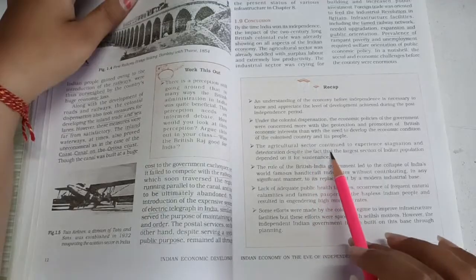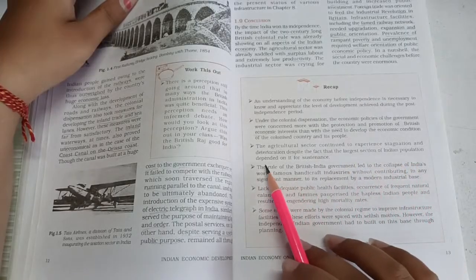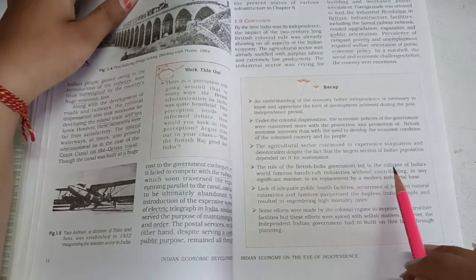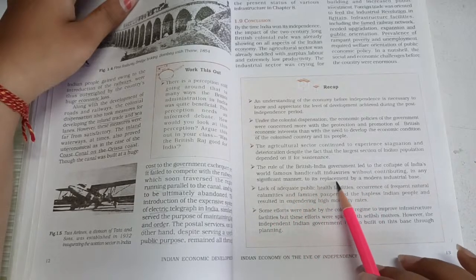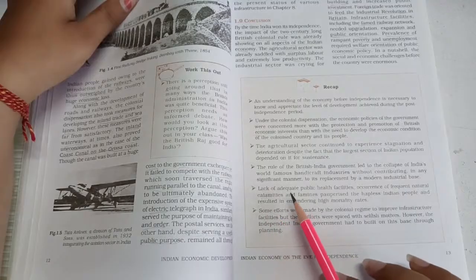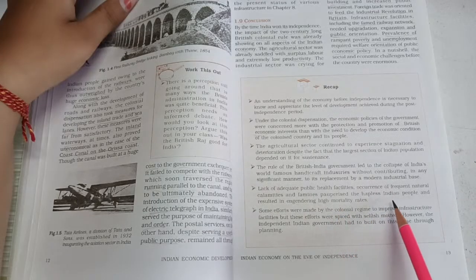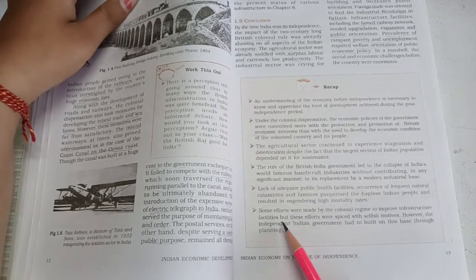The agricultural sector continued to experience stagnation and deterioration despite the fact that the largest section of the Indian population depended on it for sustenance. The rule of the British Indian government led to the collapse of India's world-famous handicraft industries without contributing in any significant manner to its replacement by a modern industrial base. Lack of adequate public health facilities, occurrence of frequent natural calamities and famines pauperized the helpless Indian people, resulting in high mortality rates. Some efforts were made by the colonial regime to improve infrastructure facilities, but these efforts were spiced with selfish motives. However, the independent Indian government had to build on this base through planning.